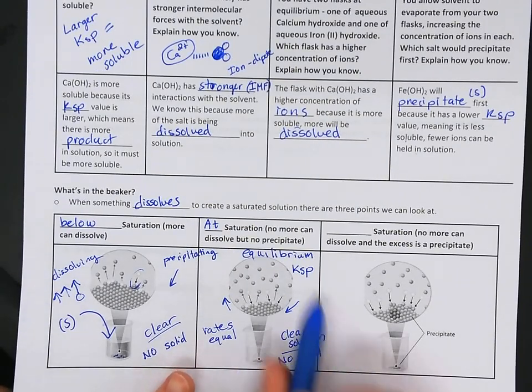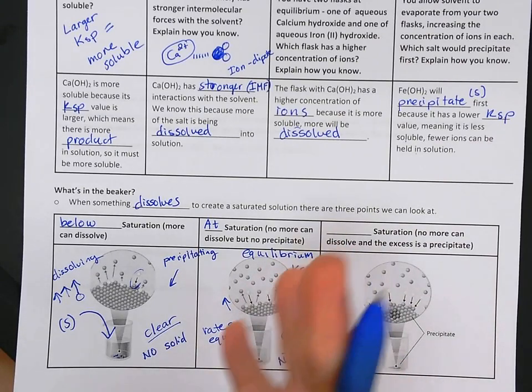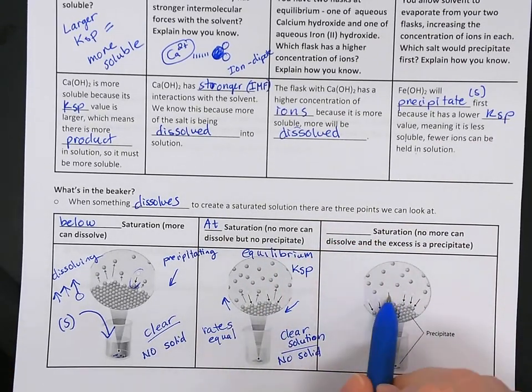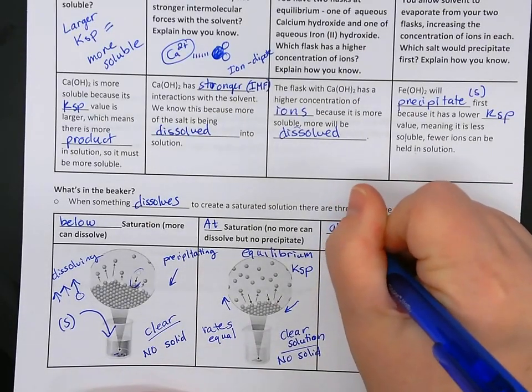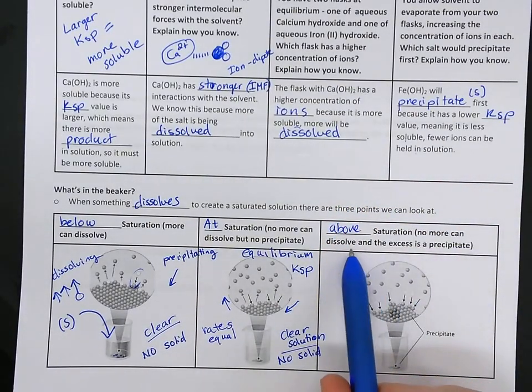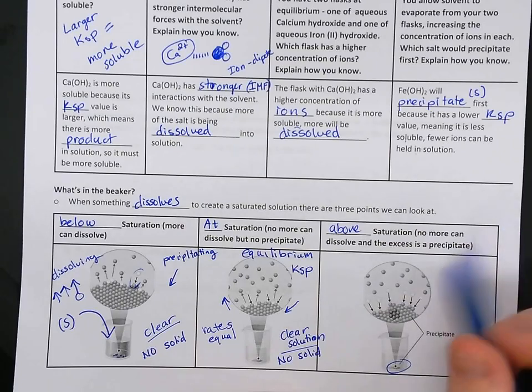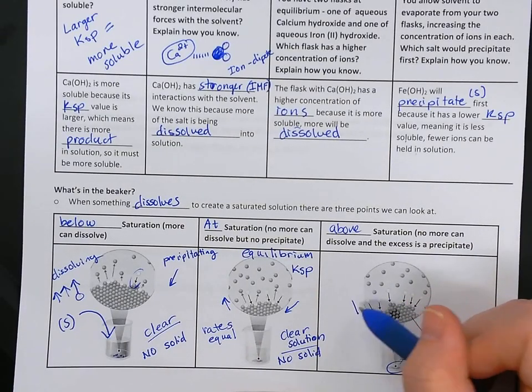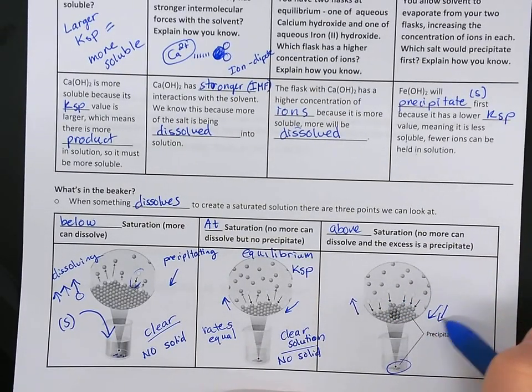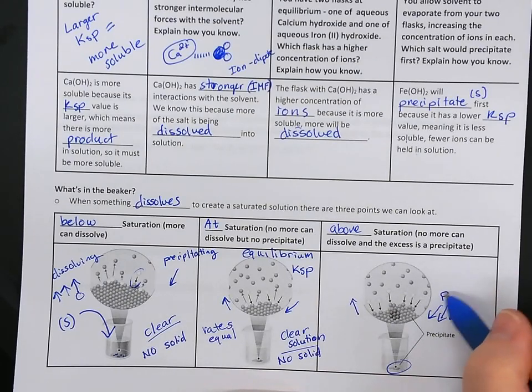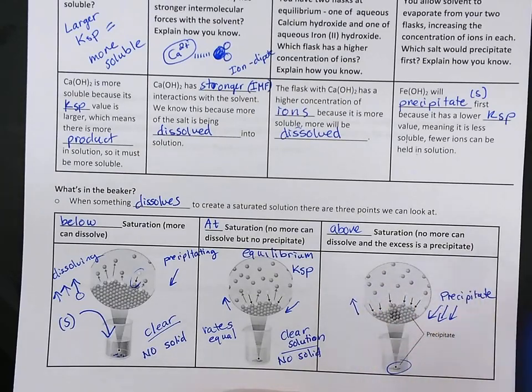So it's a little hard to tell the difference between these two if we just look at our solutions. We won't know something is saturated until we add just a teeny tiny bit more of the solid and then it doesn't dissolve. And that's when we reach the saturation point. No more can dissolve and excess is as a precipitate, okay? So we're getting some of it to stay in that solid form. At that point, we have more going in to precipitate than we do to dissolving.